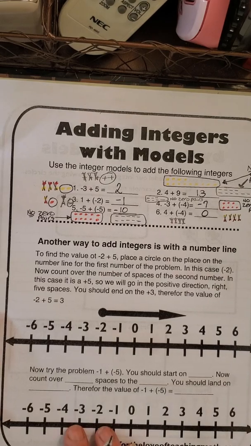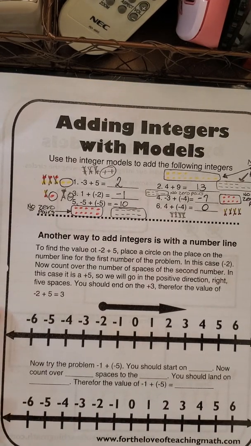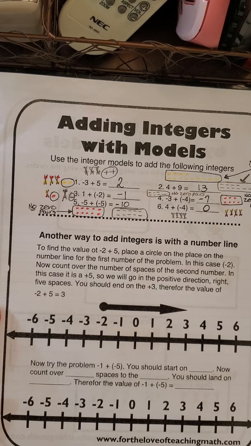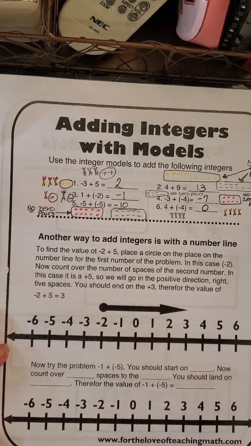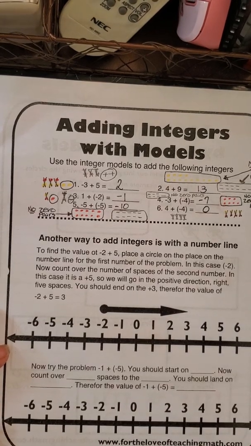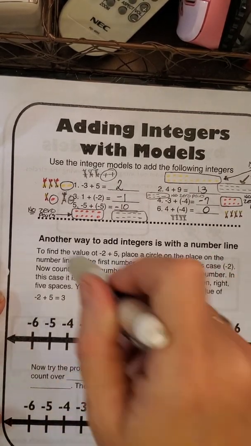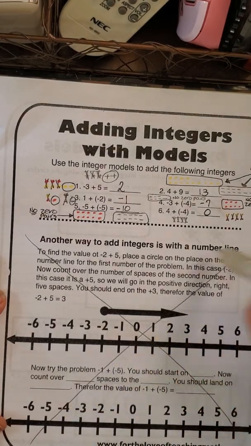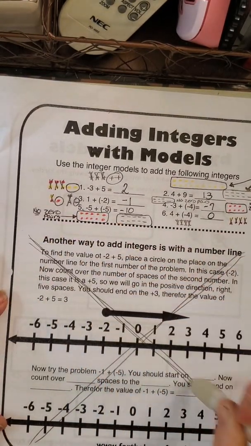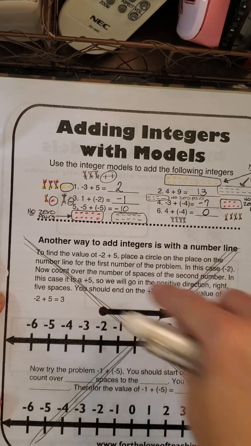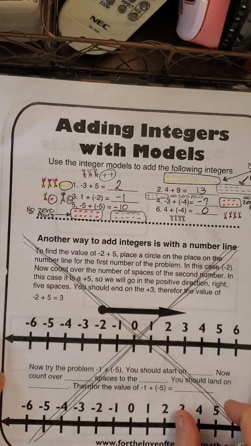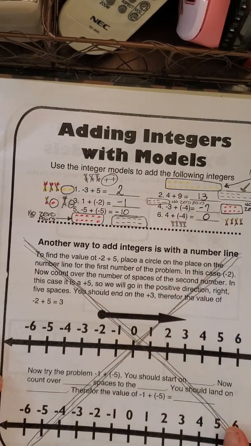Now let's look at modeling addition with a number line. To find the value of -2 plus 5, place a circle on the place on that number line for the first number of the problem. In this case, it's -2. Now, here's what I want you to do. We are going to model with the number line, but we are not going to do it like this. So I want you just to draw a big X over that right there, because we are going to model on a number line using 2 lines and not 1. This one is a model of only 1 line, and we are not going to do ours that way. We're going to show both terms on our number line because that's the way our state standards require.